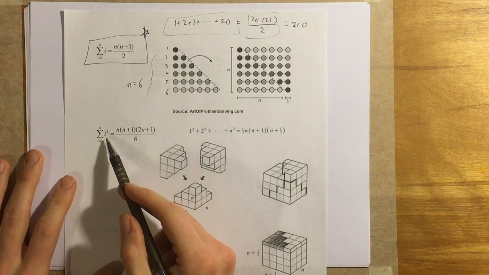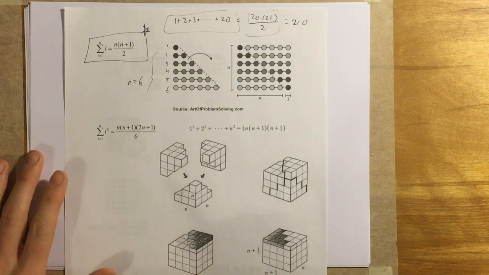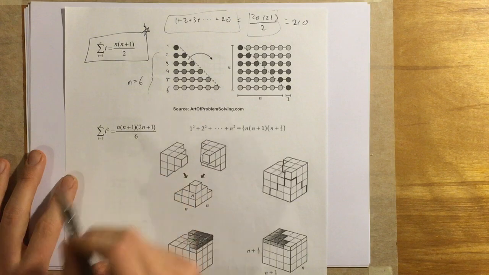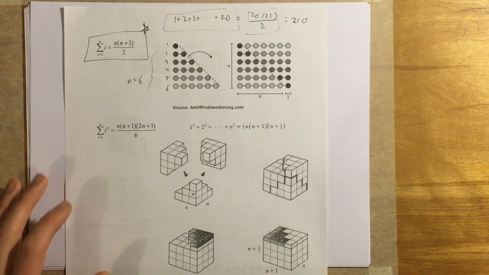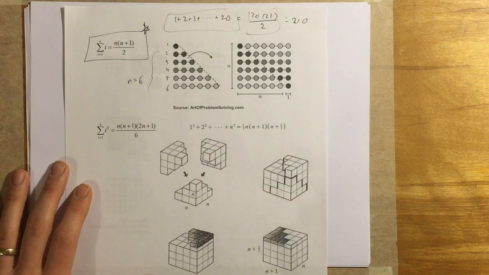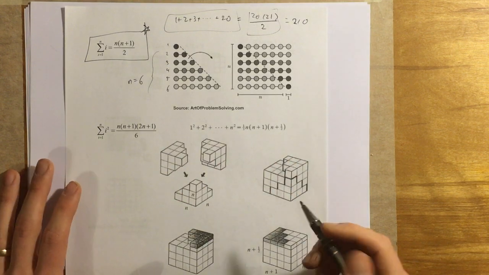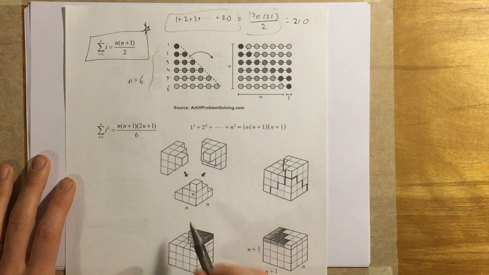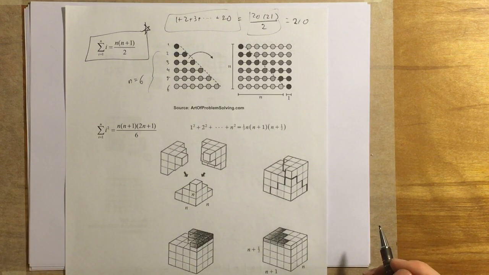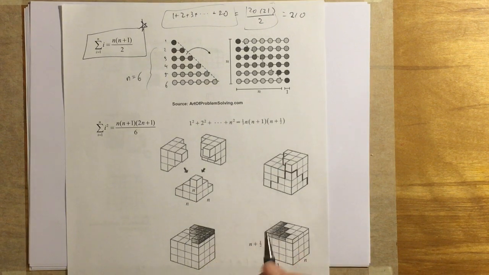If you're adding up squares, like i squared instead of i, then you can do this thing here. So this is kind of interesting. What we have is, what's the best way to explain this one? We're adding up.